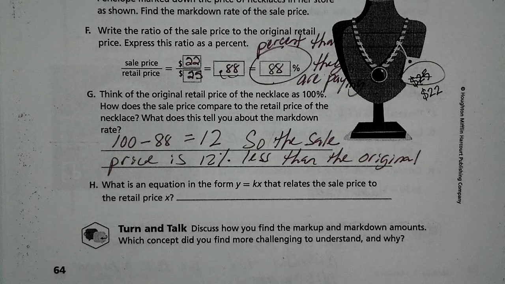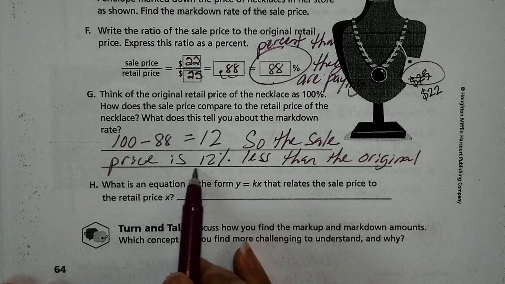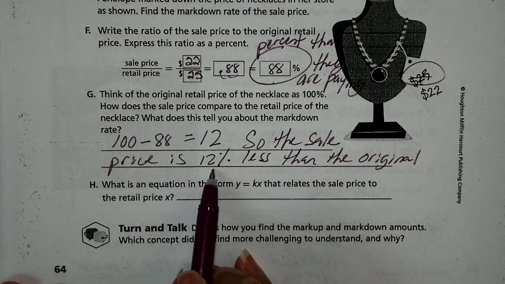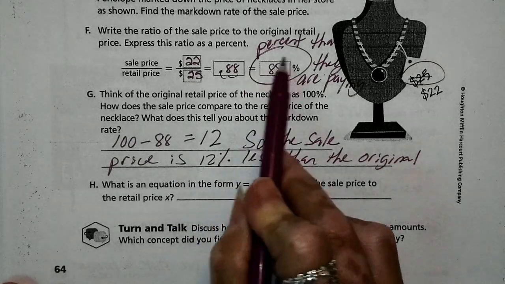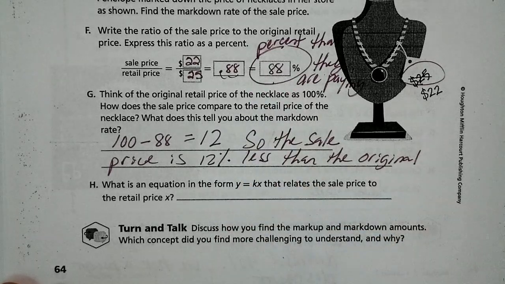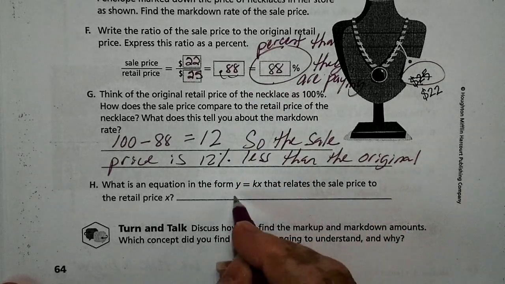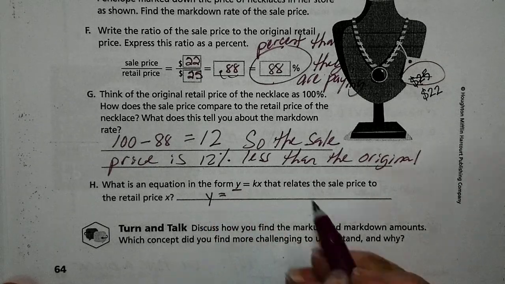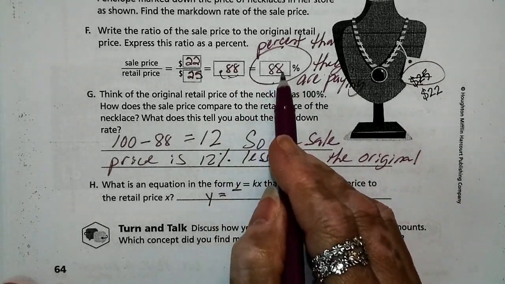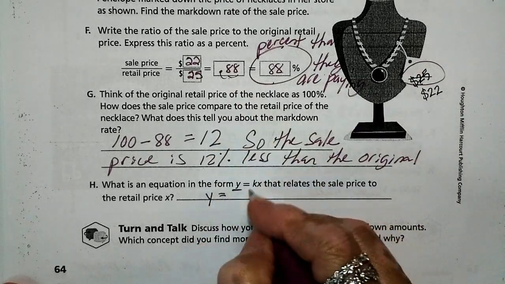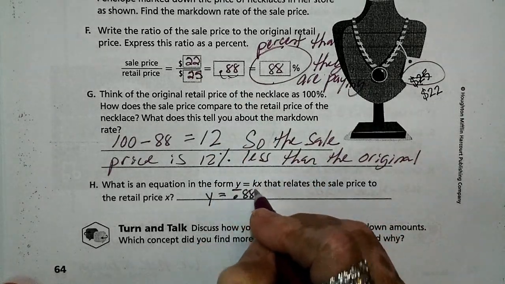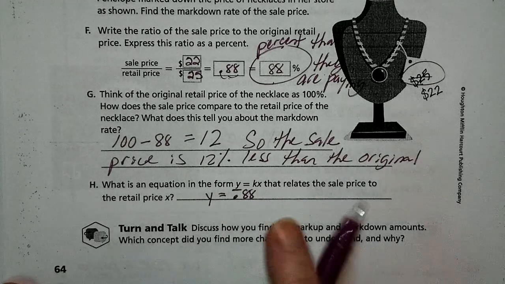Okay, so then it says, what is the equation in the form of y equals kx that relates the sale price to the original price? Okay, so we're not going to use the 12% because that's the discount. We want to know what percent are we actually paying. So y equals, what percent am I paying? 88. Yeah, so y equals, and I'm going to put it as a decimal, so 0.88x.